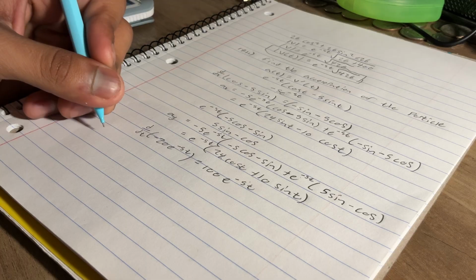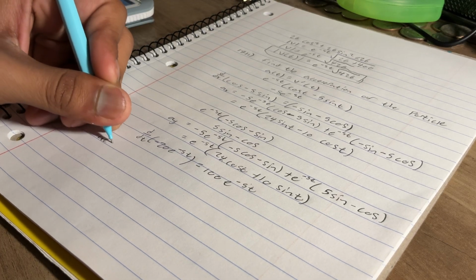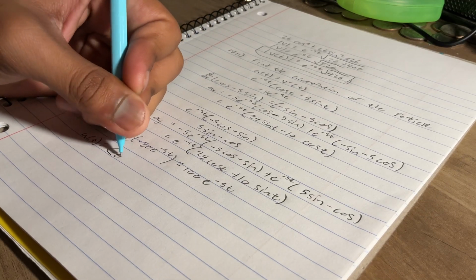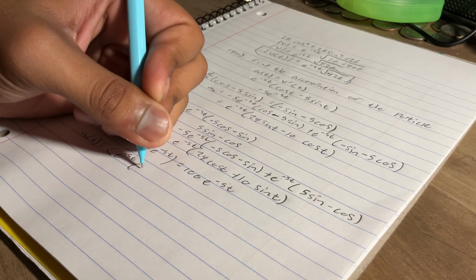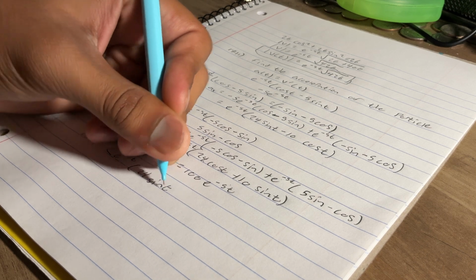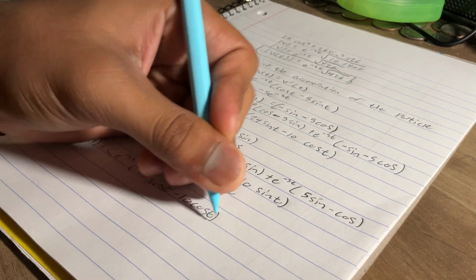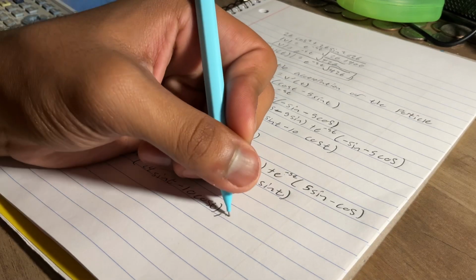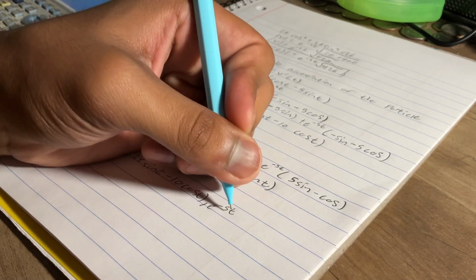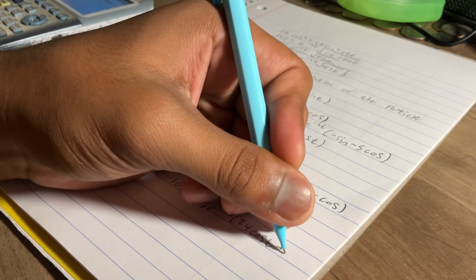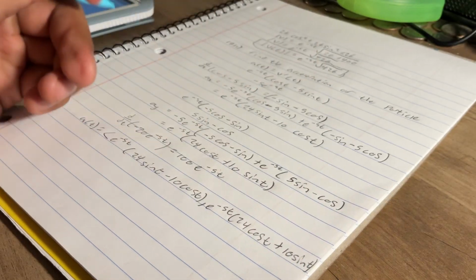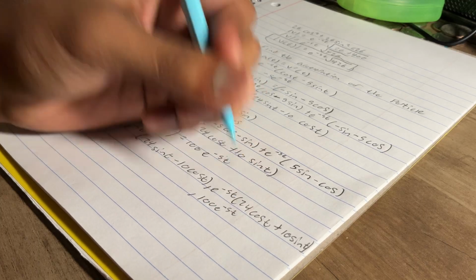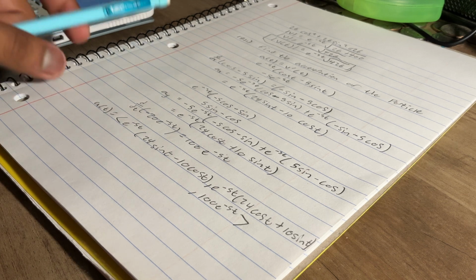So for the final acceleration, you bring everything back together. The final acceleration will be a of t equals, first, e to the negative 5t times 24 sine t minus 10 cosine t, and now the y, which is this one right here, e to the negative 5t times 24 cosine t plus 10 sine t, and then the z, which is the one we just did, comma, 100 e to the negative 5t. And that's your final acceleration.